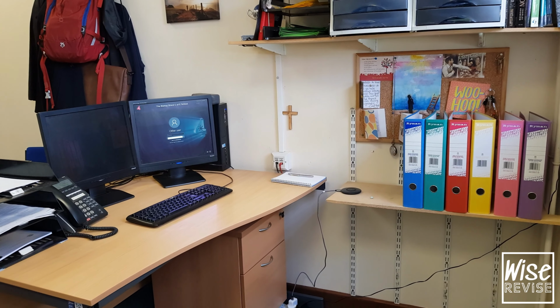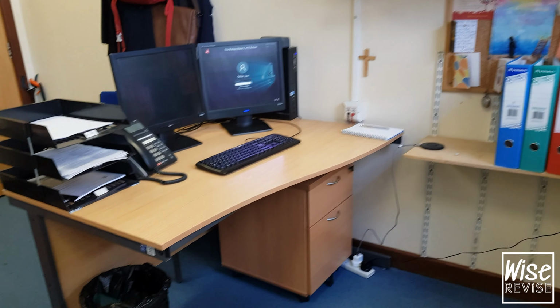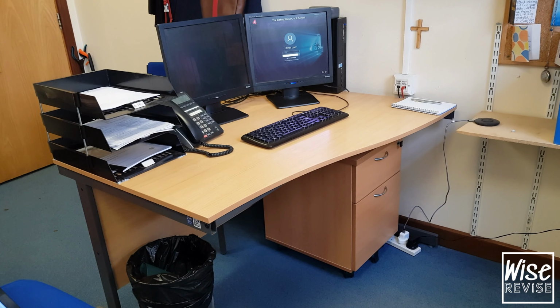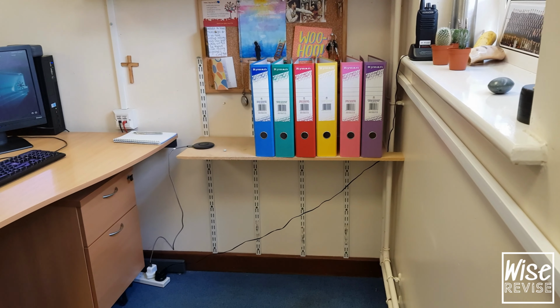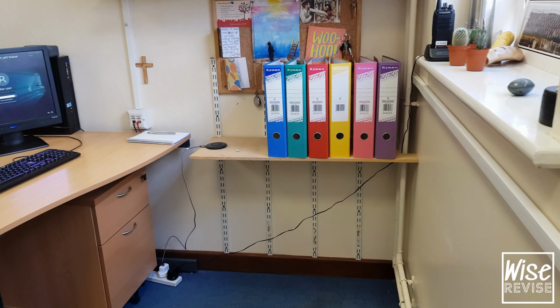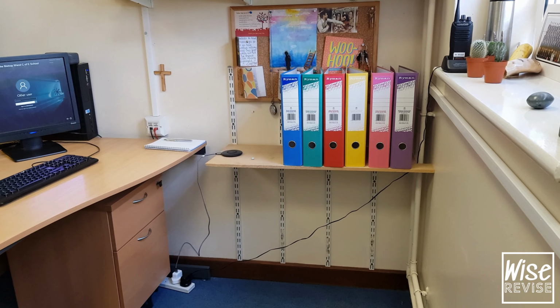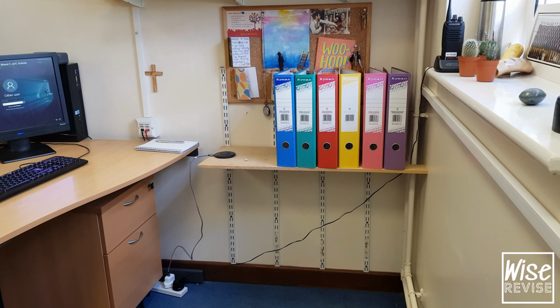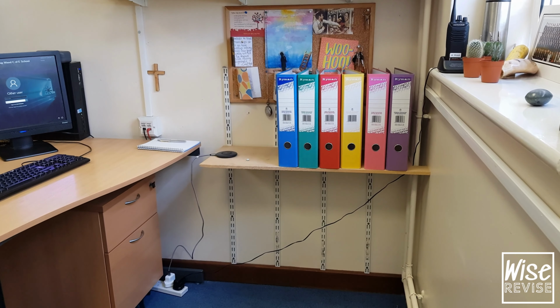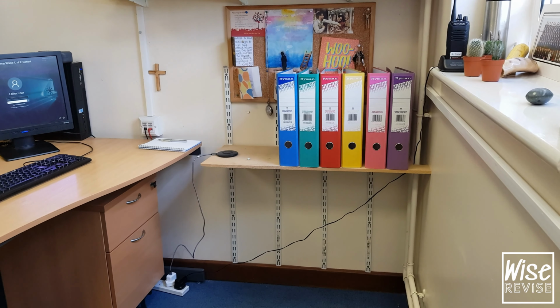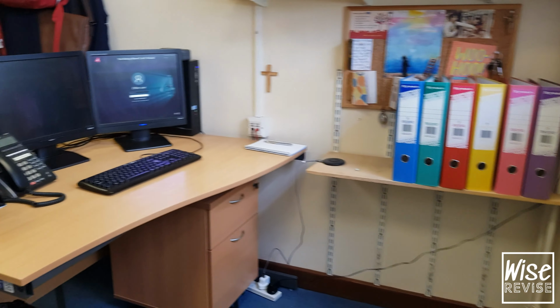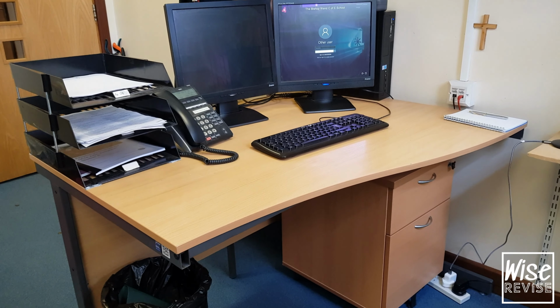That sounds simple, right? Think of this setup like your brain. The desk on the left is your working memory. The files on the right are your long-term memory. Effective revision is simply moving information to your long-term memory and then increasing your ability to go into that long-term memory to access the information and then bring it to your working memory so that you can work on it.